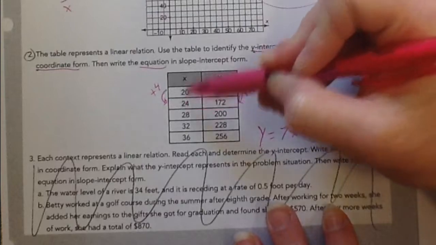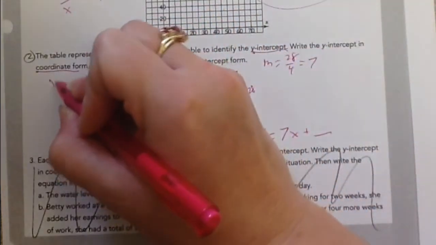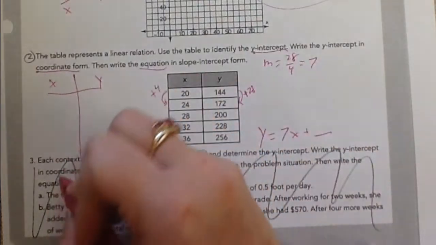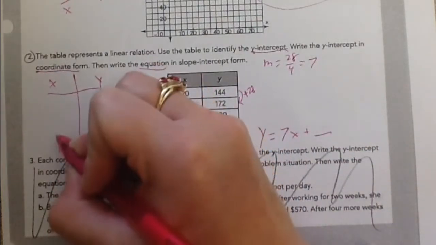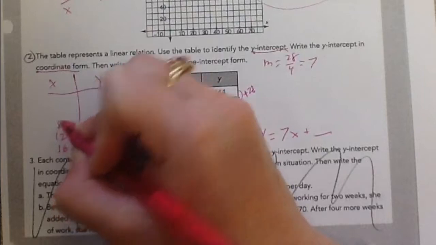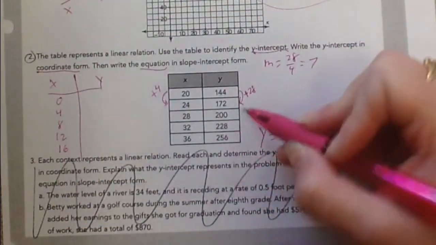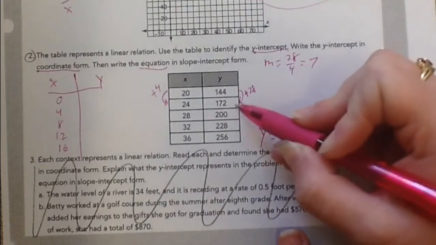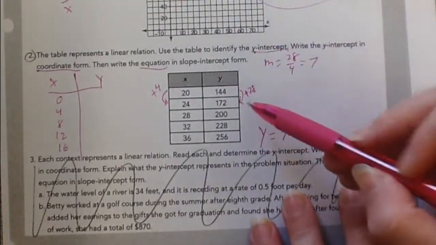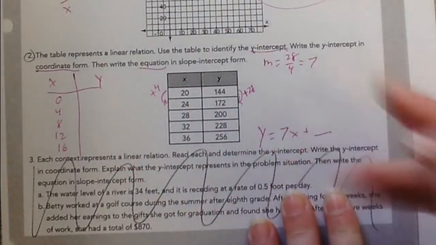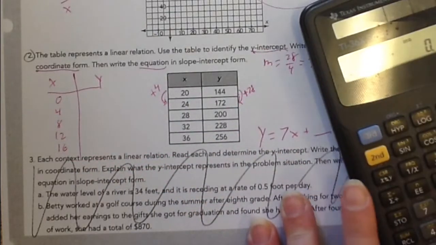So basically if we count backwards from here, we know 20, so if we go back to 16, and then 12, and then 8, and then 4, and then 0, then we can also count back, same thing, with our y's. So we know that basically every time you go back this much, we're going back 28. So we can just keep going from there.